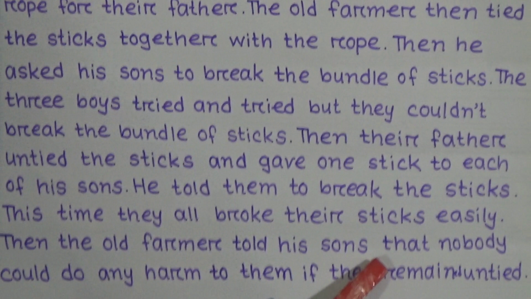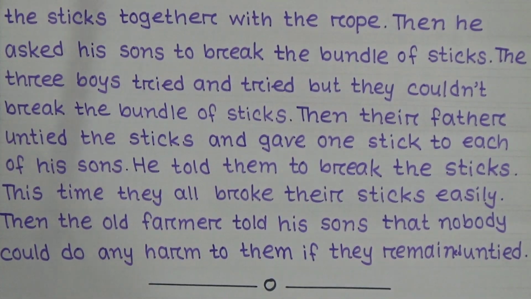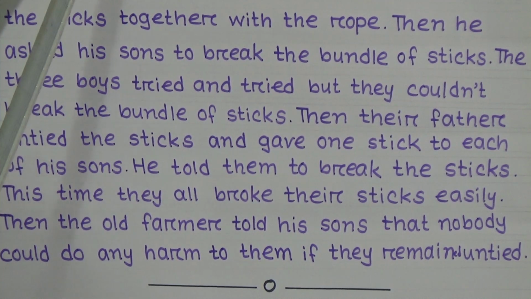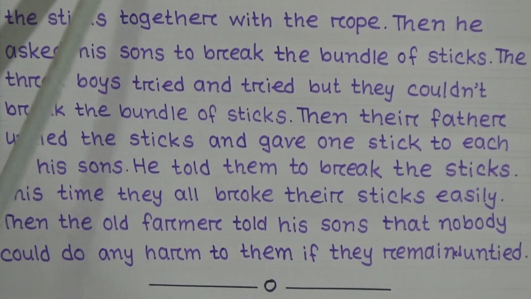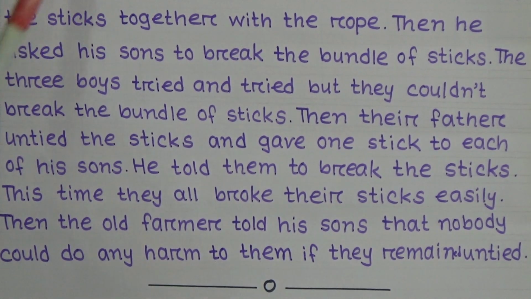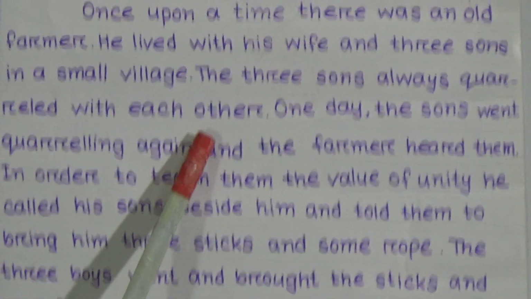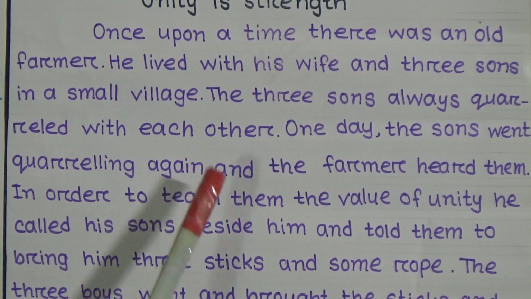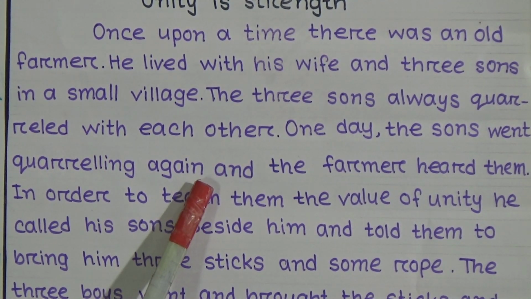So from the story we come to know that there were 3 boys who were living with their father and mother, and always used to quarrel with each other. They are siblings, but they always used to quarrel with each other. So this made their father sad. And one day, while quarreling with each other, their father, who was a farmer, heard them.